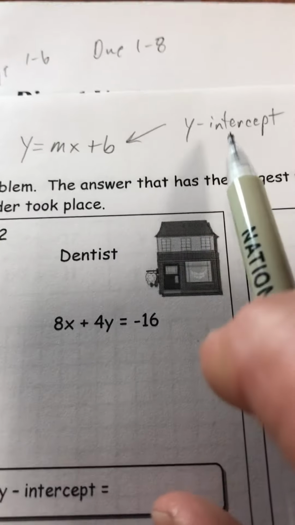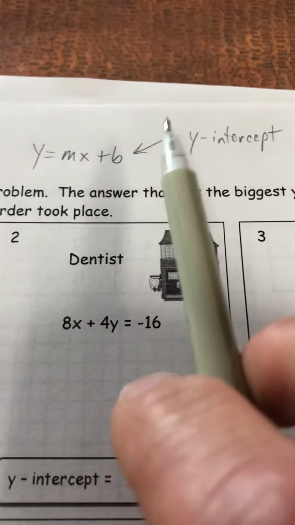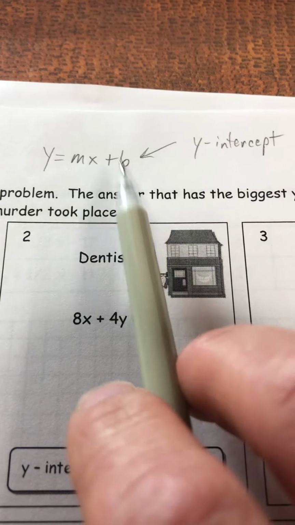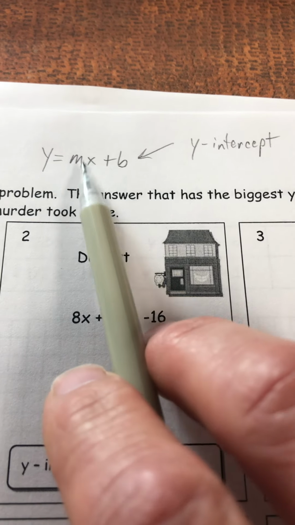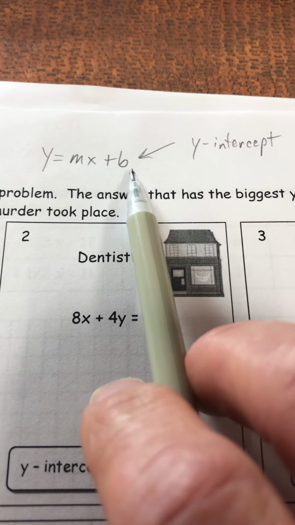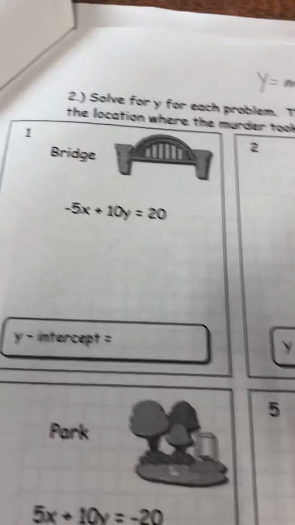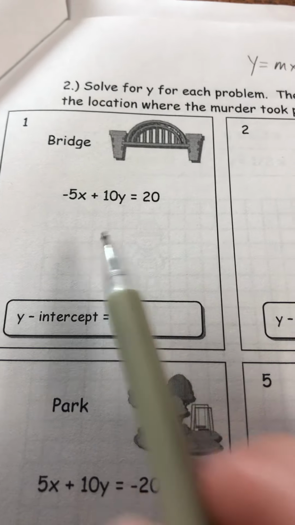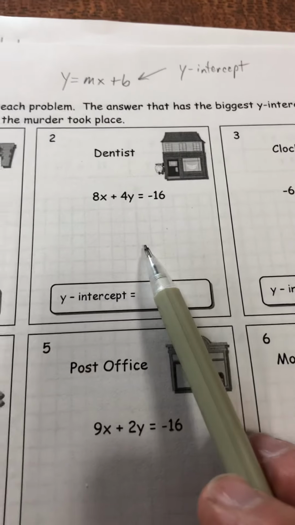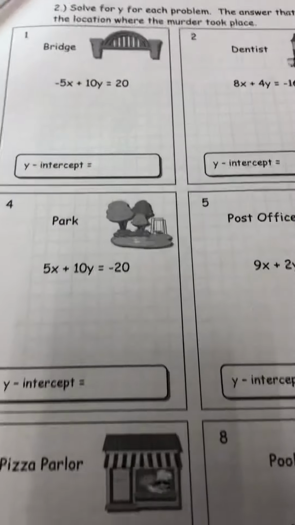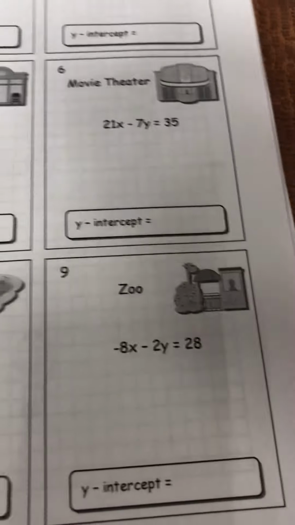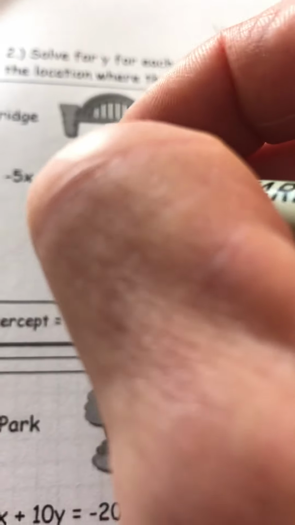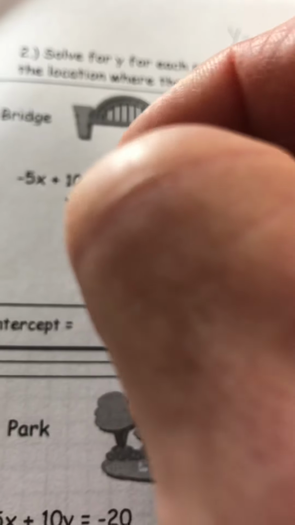So here is your slope-intercept form. And remember, the y-intercept is the last number. It's not the number that ends up with the x. It's the last number that's in that. So you want to get y by itself for this one, for all of these. And if I could show you, to start you off, because they're all the same. There's nothing really to read here. Let me give you an example here in number 1.